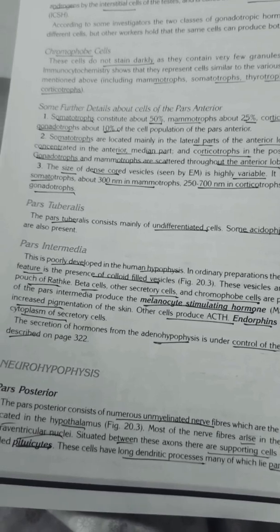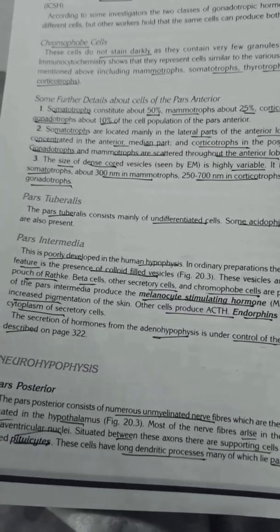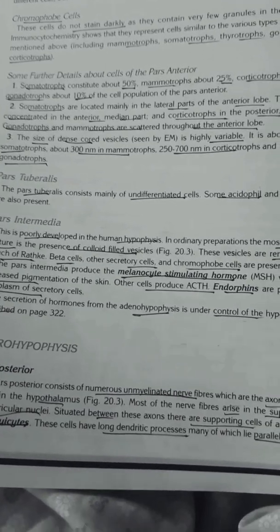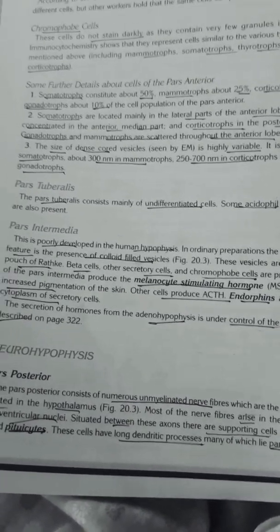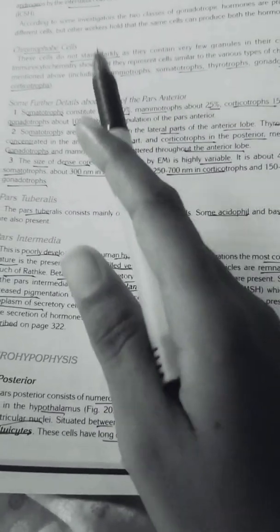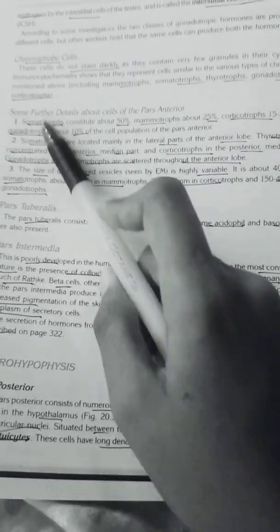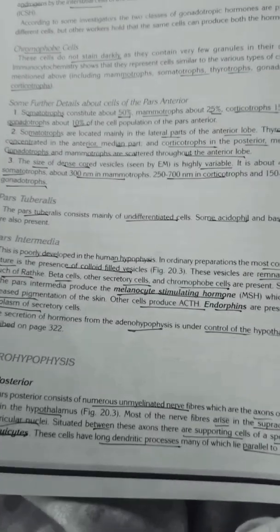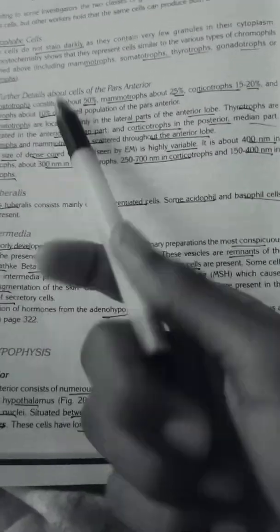So now let us see the chromophobe cells. We have completed chromophilic, that is acidophilic and basophilic cells. Now let us check out the chromophobe cells. The chromophobe cells are not stained darkly, and there are no further details about them. They represent cells similar to various types of chromophils, like somatotropes, memotropes, thyrotropes, gonadotropes and corticotropes.